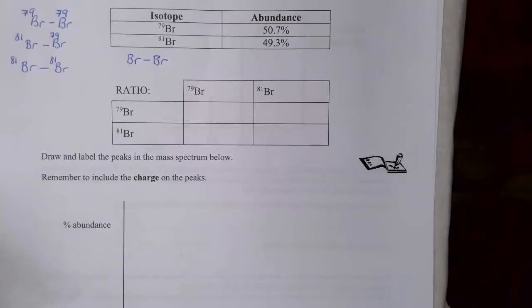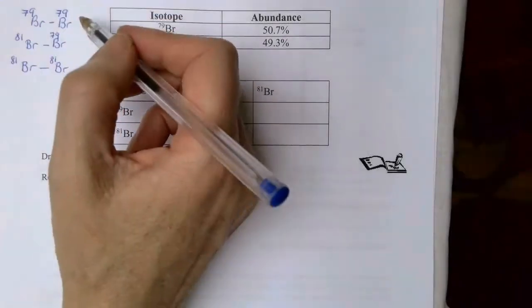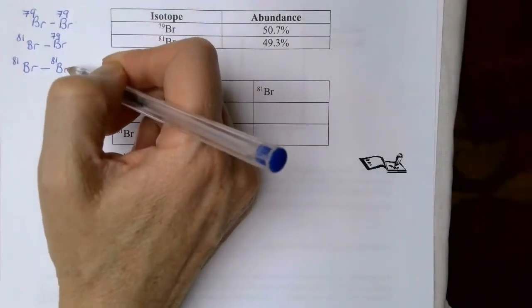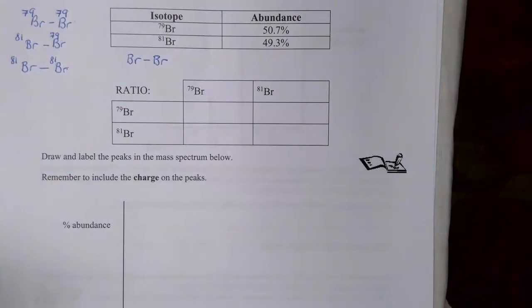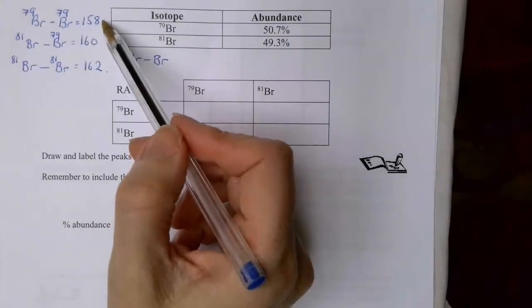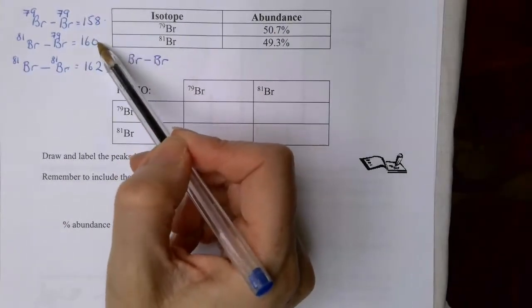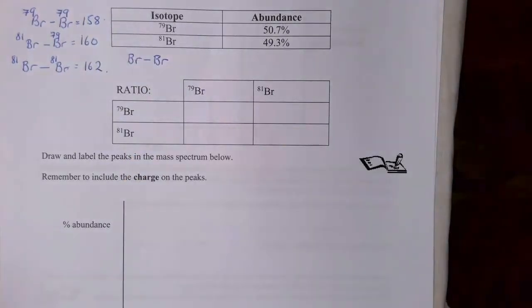And the idea of a mass spectra is that it weighs atoms or molecules. So these 3 molecules, although they're chemically identical, are going to weigh slightly different amounts. And here are my 3 different amounts: 158, 160, 162.